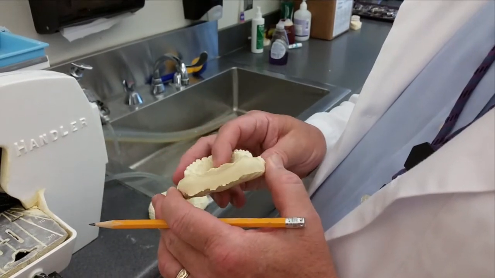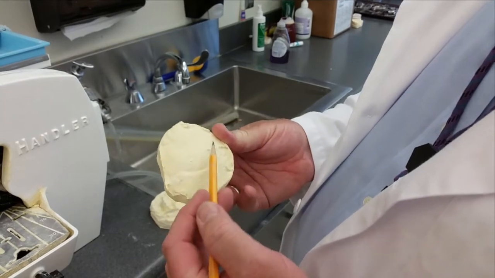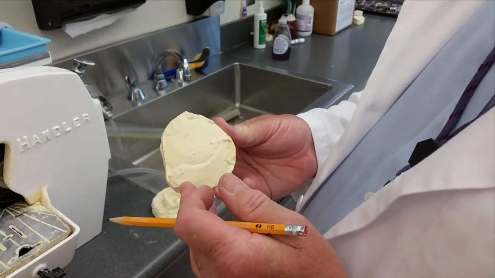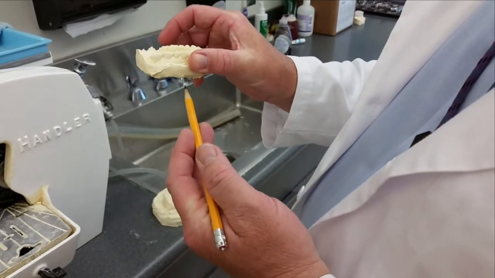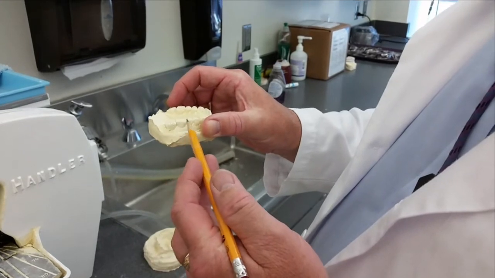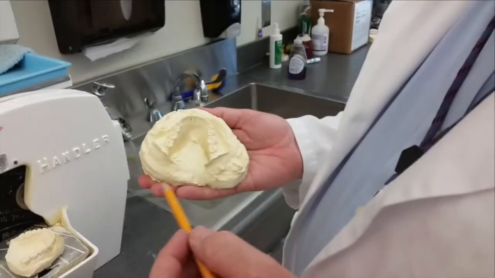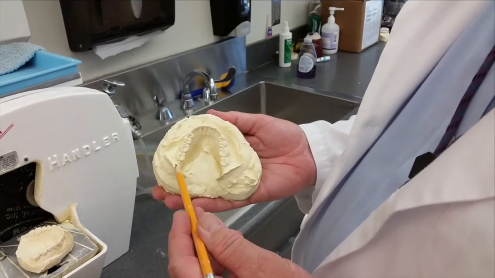You'll also notice that the base of the model is not flat, which would be preferred, so that will require some trimming now to make it so that the base is parallel or in the same plane as the occlusal table. On the lower model, you'll see now that we've also captured the retromolar pad area here and here.